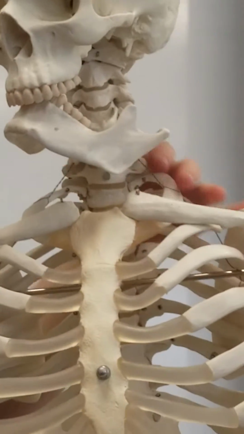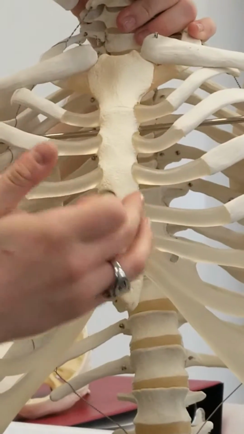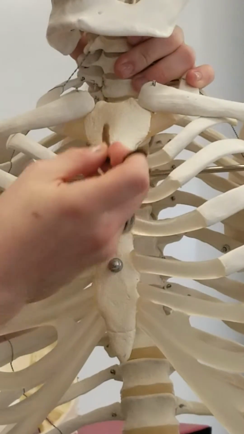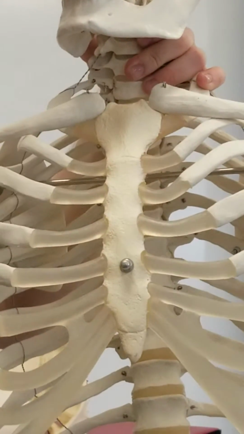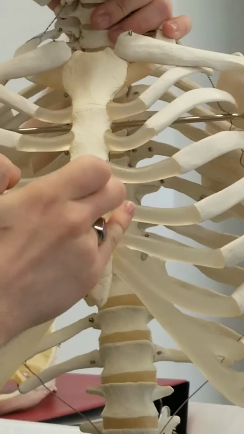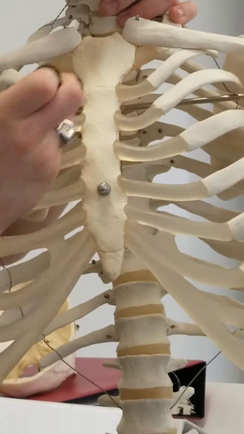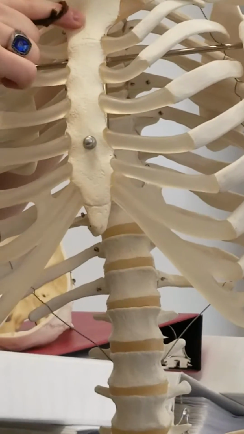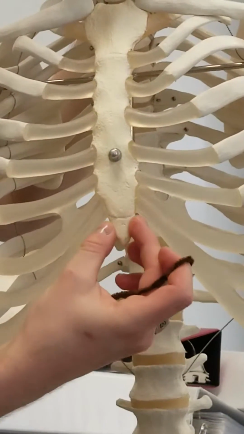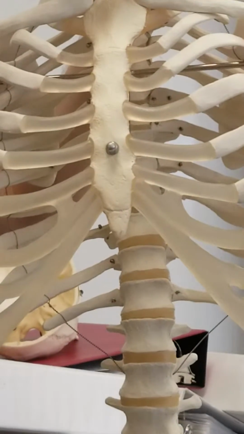Alright. Moving lower, you have your sternum. You have the manubrium of the sternum. See how there's like a distinct line right there? Focus here on your body. Then you have the body of the sternum. See how there's a line there and a line there? That's your body. So manubrium, body, xiphoid process. It's just that little upside down triangle right there. And that is xiphoid process.